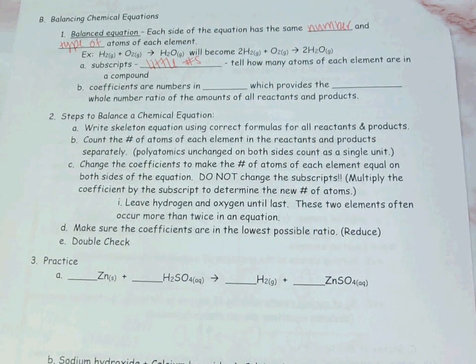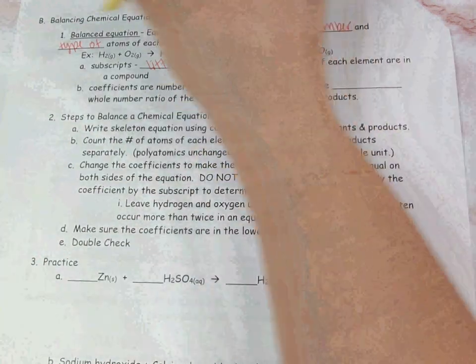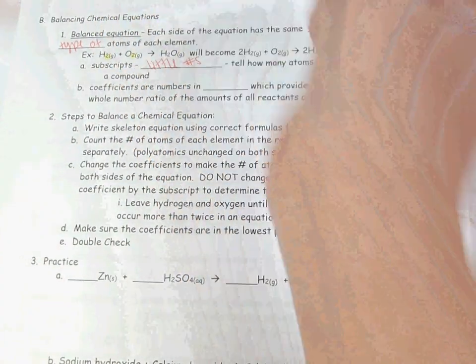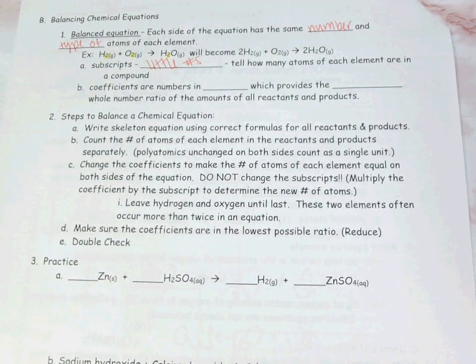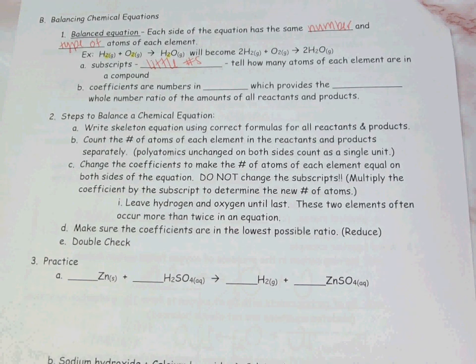These tell you how many atoms of each element are in a compound. So we've been using subscripts this whole time. The little numbers are these little guys. The subscripts should always be written at the bottom. Some of you started writing them at the top for some reason. So just make sure that you write the subscript as like a small number down below.